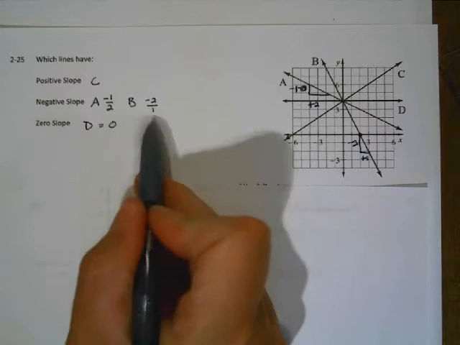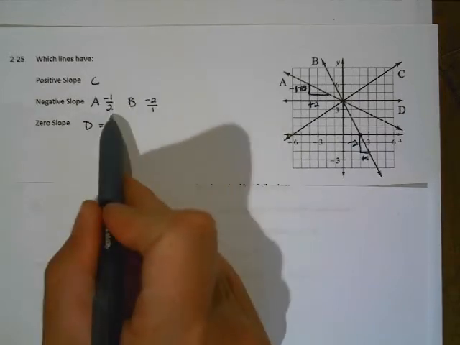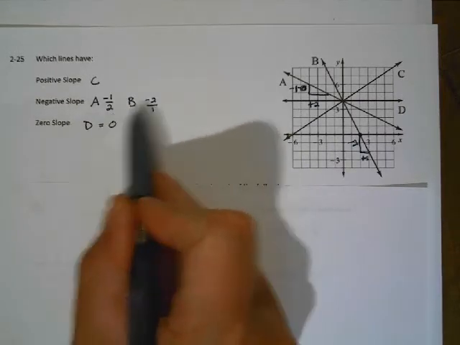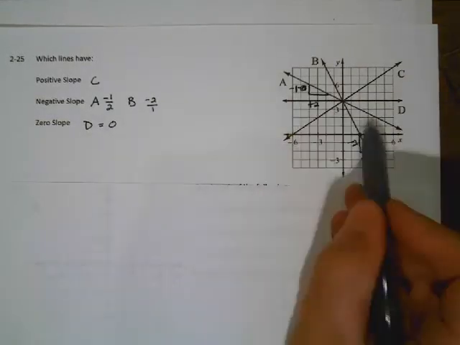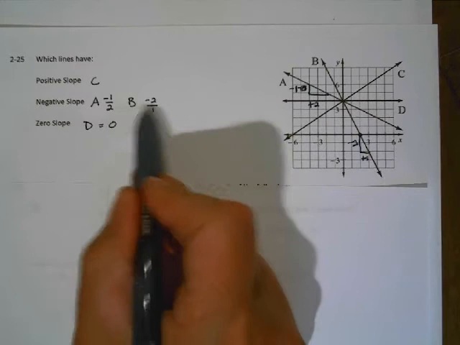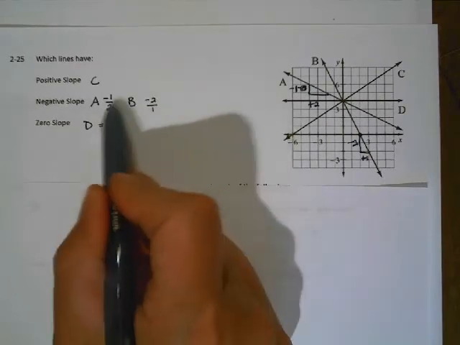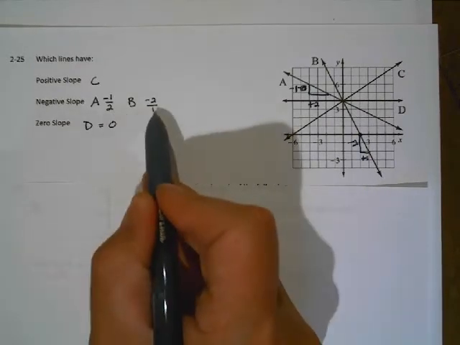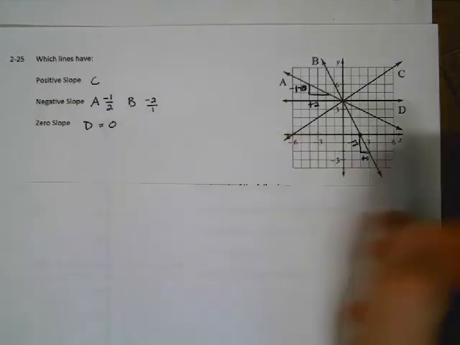So they're both going downhill, but we can see that in terms of absolute value, this is the biggest number. That's why B is steeper than A, because if you ignore the negatives, 2 is a bigger number than 1/2, so B is the steeper of the two, even though it's steep going in a negative direction.